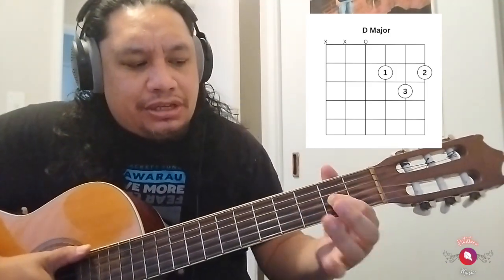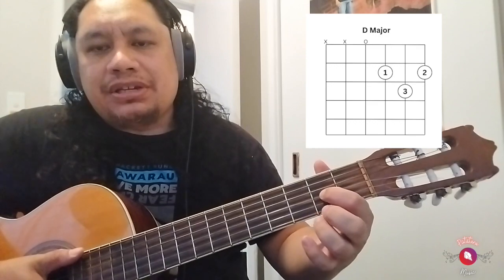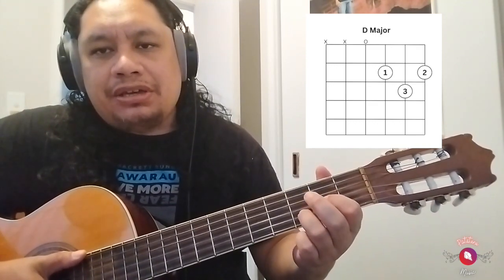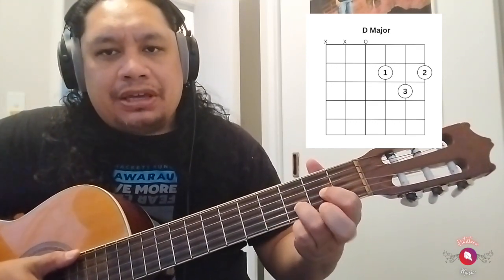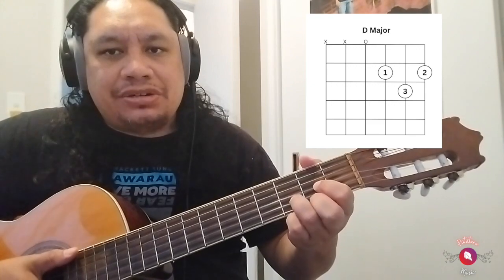Alright, simple D chord. First finger is just going to be on the 2nd fret of the G. 3rd finger is going to be on the 3rd fret of the B. And then our high E string is going to have our 2nd finger on the 2nd fret. And you should get that shape there. And if you look at the diagram, you will see that the A string and the E string have a cross next to it, so you don't play those strings. So you're going to aim to just play from the D string all the way through to the high E.